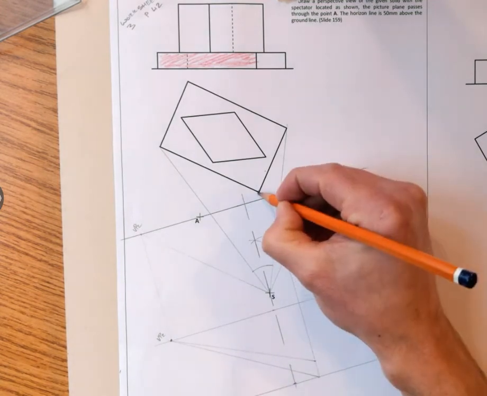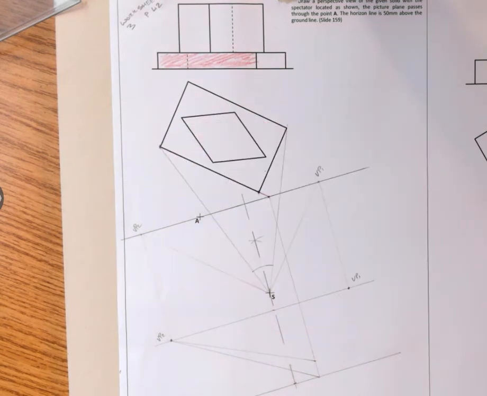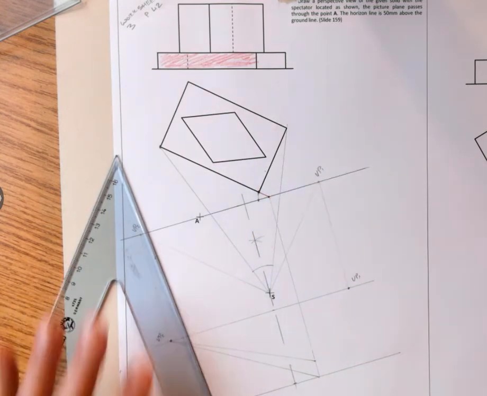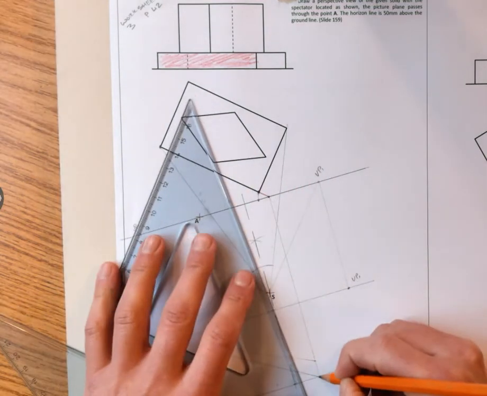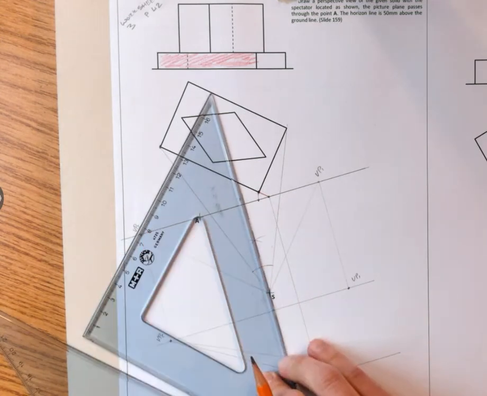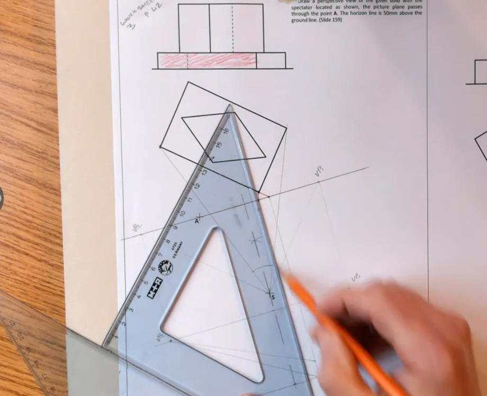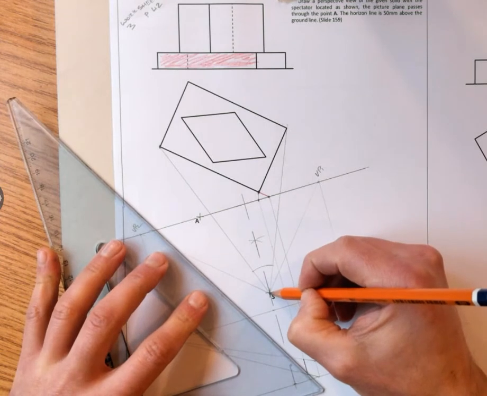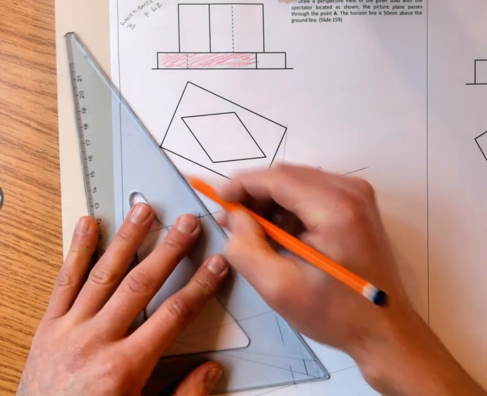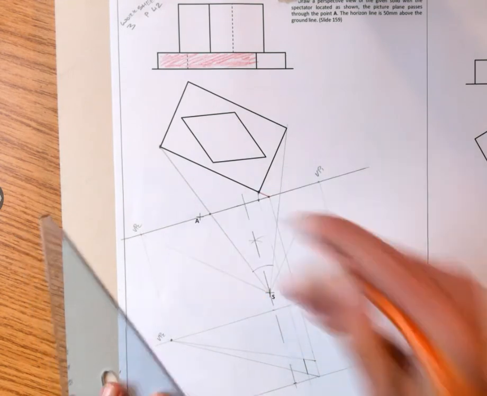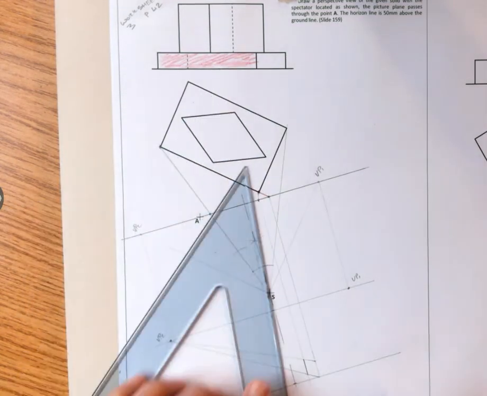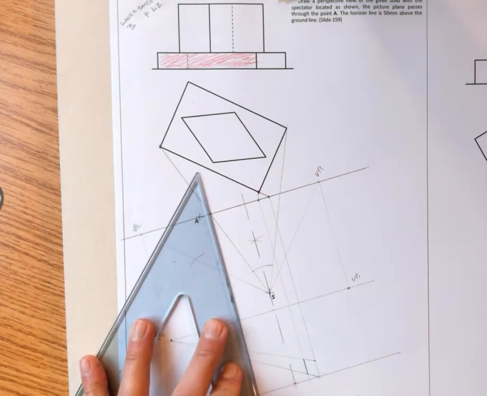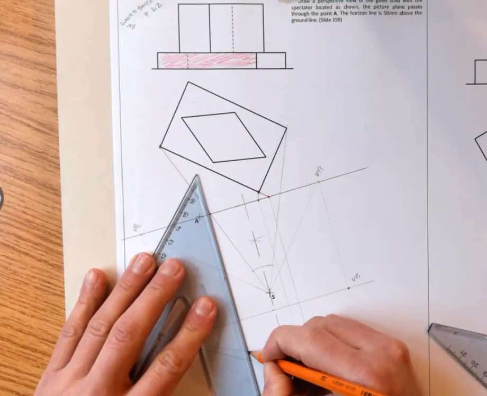Now I need to find the front corner and the back corner on that. Same as always. Vanish to the spectator. It hits it here. And I bring that down, always parallel to the central vision line. So when I take that corner down, that gives me the front edge. Same for the back. Vanish back. Hits the picture plane. And I take that down, and that gives me the front edge of the box.